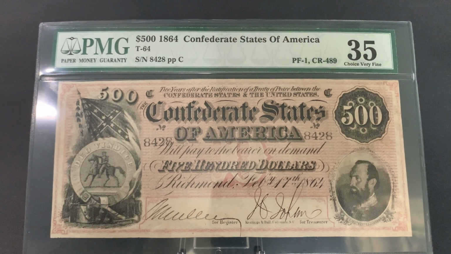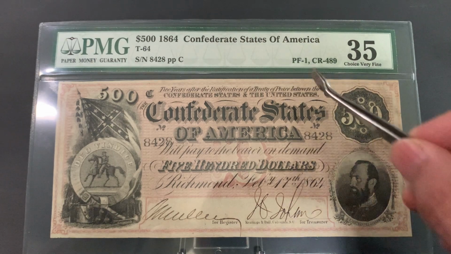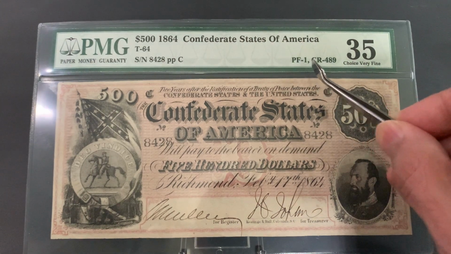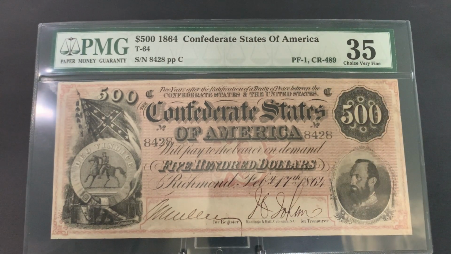And the final issues designated PF3 are actually a more vibrant red color. This is because they managed to get new ink supplies.